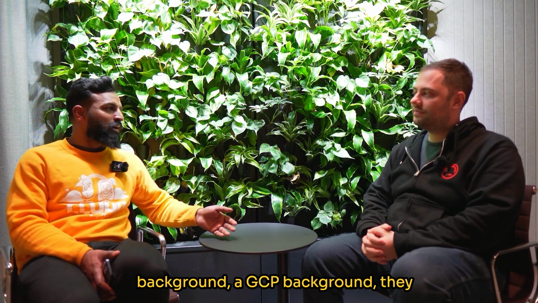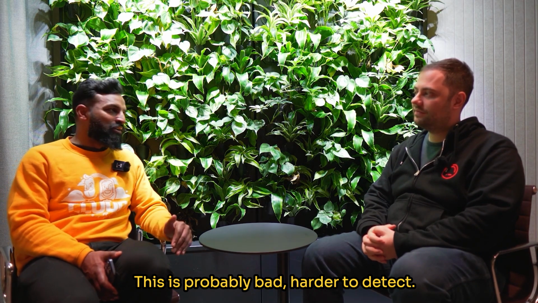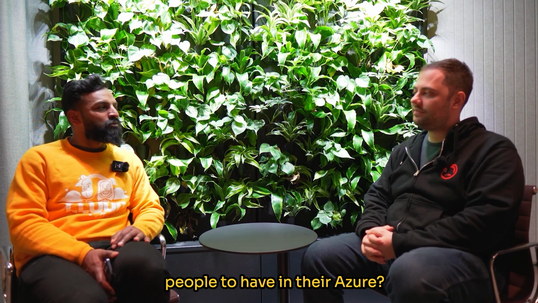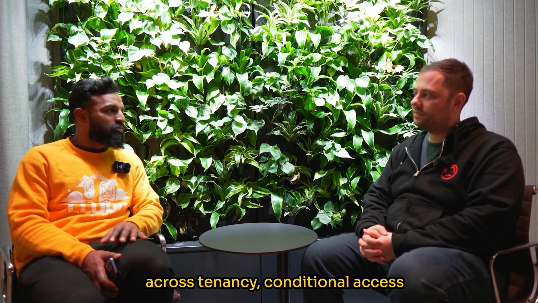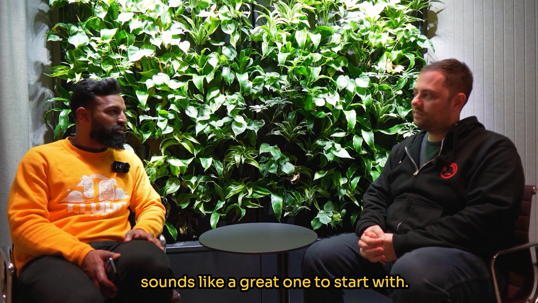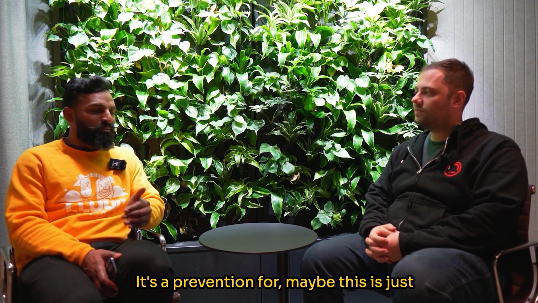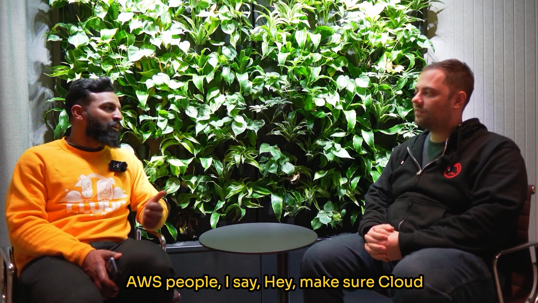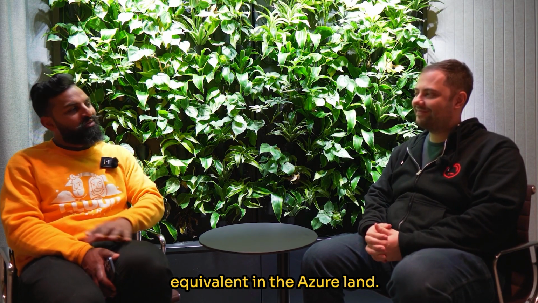In terms of the lay of the land, I imagine a lot of people coming from an AWS or GCP background will be watching this going, okay, I guess this can be stealthy, this is probably bad, harder to detect. What do you recommend people have in their Azure footprint, across subscription, across tenancy? Conditional access sounds like a great one to start with. Is there anything else you recommend that works as prevention, where maybe this is just one of the things but it can prevent a lot more? For example, in AWS, people might say make sure CloudTrail is on, GuardDuty is on, all the good stuff. What's the equivalent in Azure land?